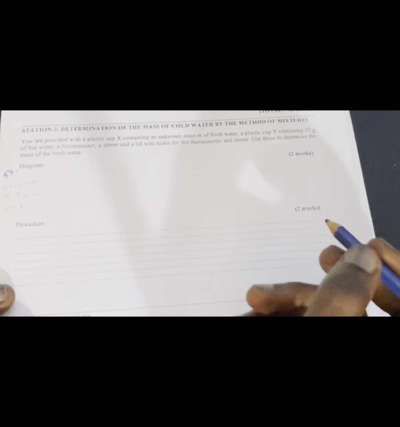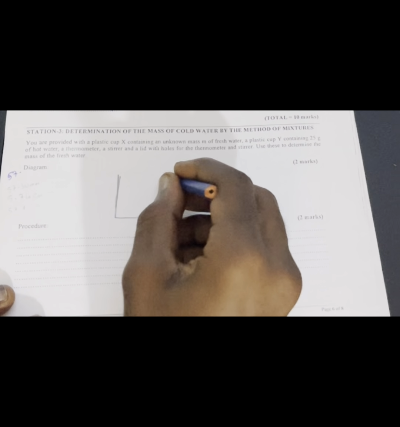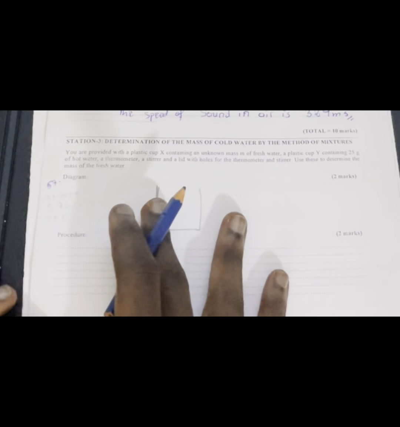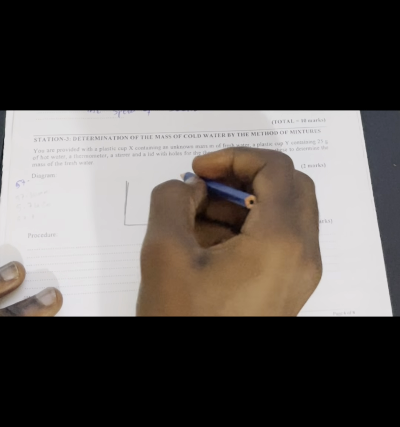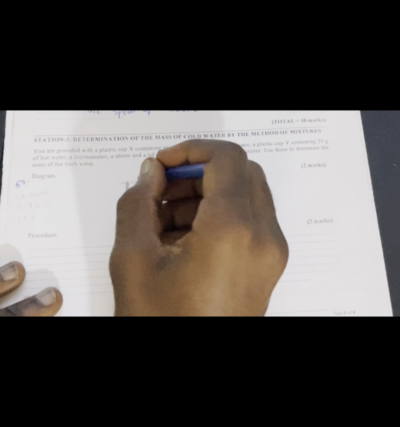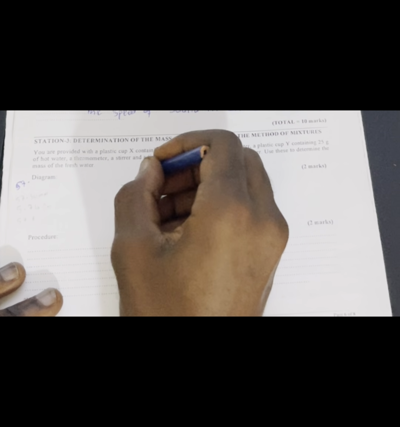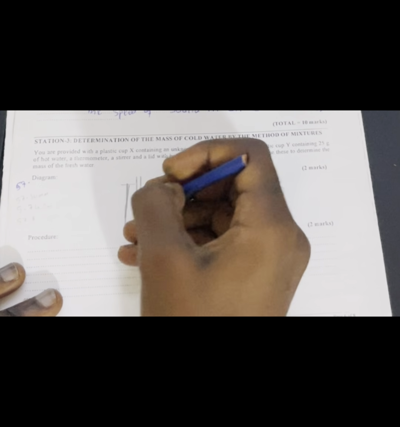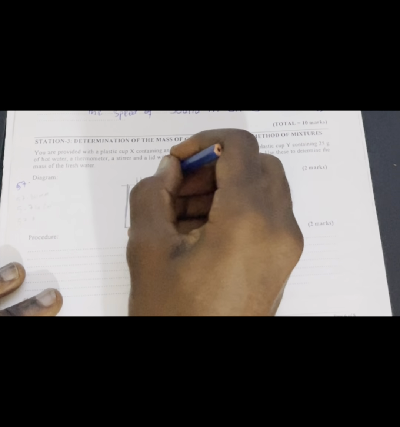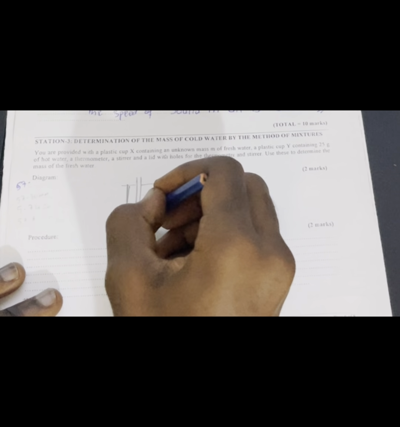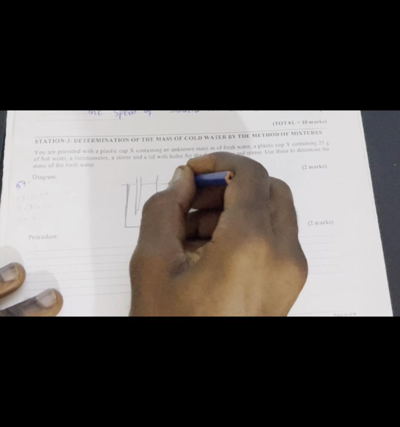Okay, it means that I first of all draw my calorimeter here. I can put the calorimeter closed, but it can have two holes to represent where I can put the thermometer, like this. Another hole where I can put the stirrer, like this. Okay.